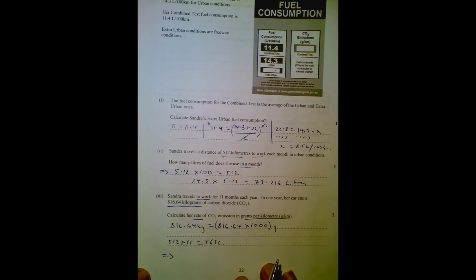So all you've got to do now is compare, to get the rate. 816.64 times 1,000 over 5,632. Now when you put that into your calculator, you'll get an answer of 145. Now that represents 145 grams per kilometre. Okay, and that's all it is. You're comparing the weight, so this is the grams, and you're comparing that to kilometres. And this is just another way of expressing a fraction, which is what you've got there. So 145 grams per kilometre.